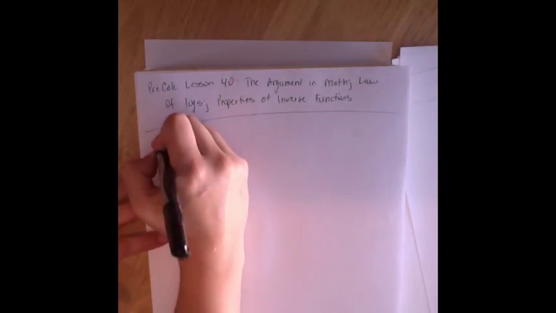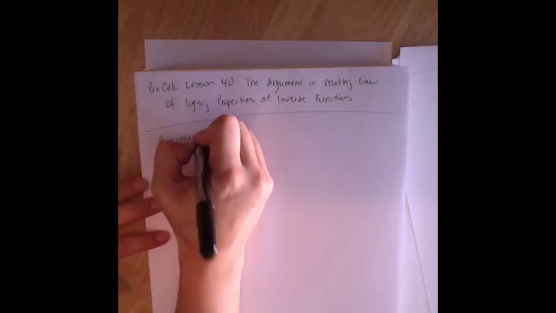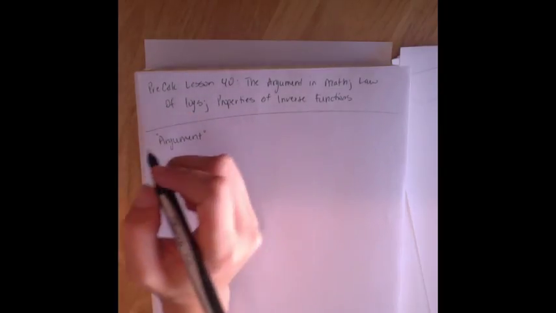Hello, ladies and gentlemen. This is Pre-Calc Lesson 40, the argument in mathematics, law of logs, and properties of inverse functions. So let's talk about the argument. We have three definitions.